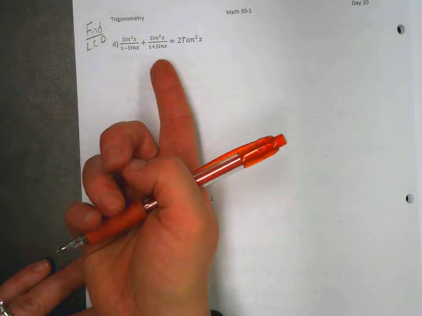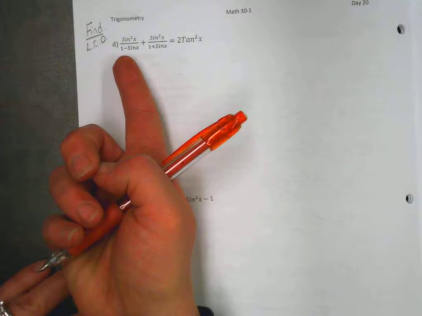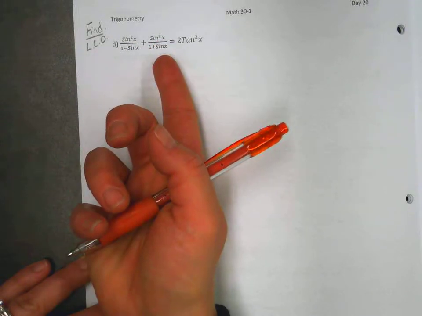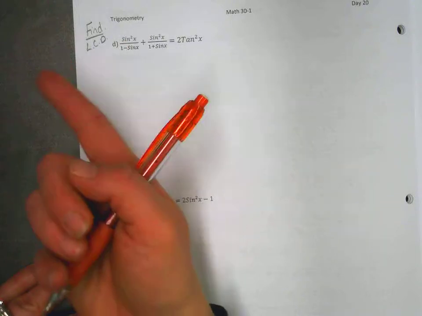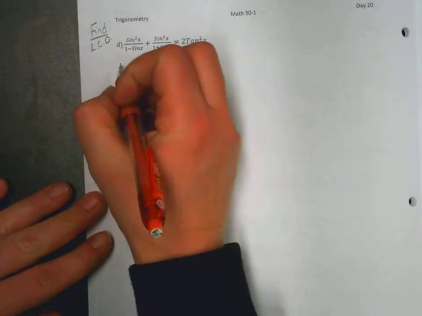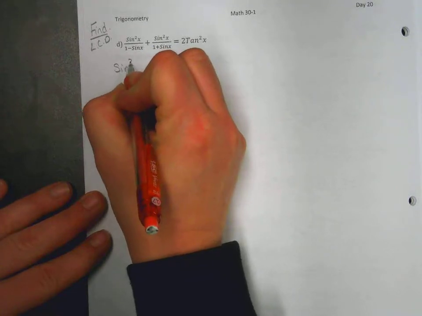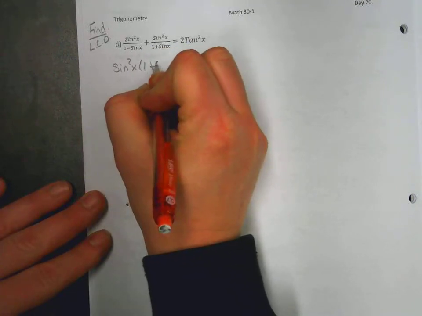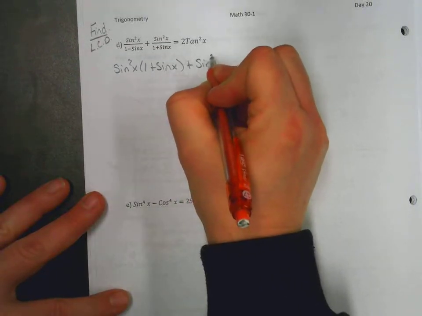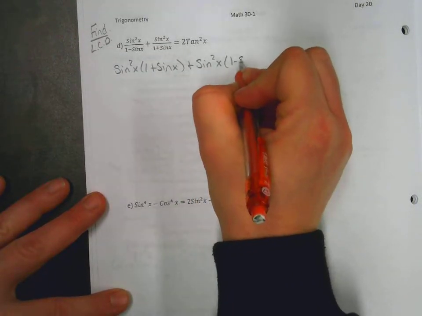In order to get a lowest common denominator, it's like having a 3 and a 4. I'd have to multiply the two together to get a common denominator. So I multiply the first fraction by 1 plus sine of x, and I multiply my second fraction by 1 minus sine of x.